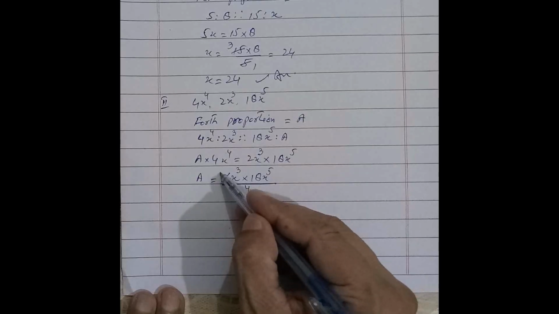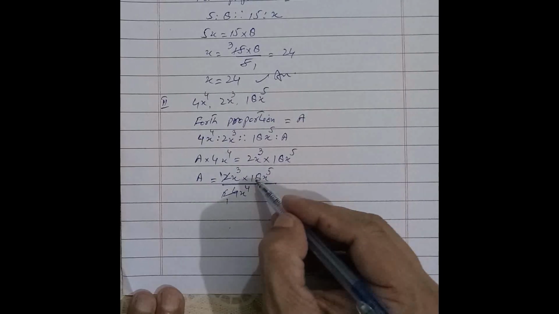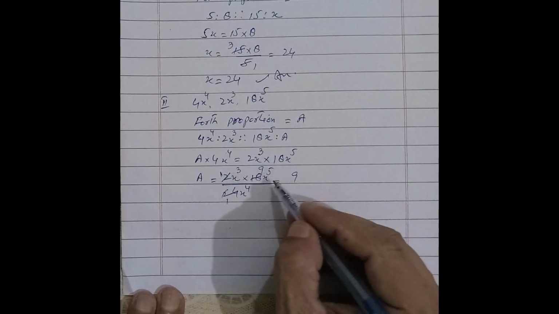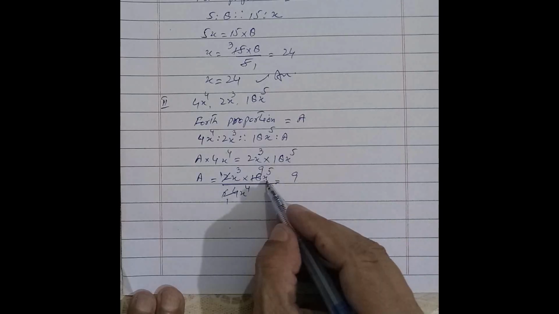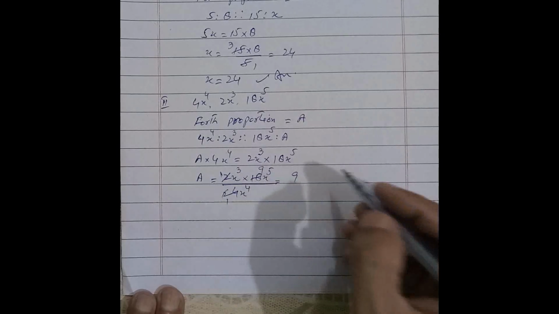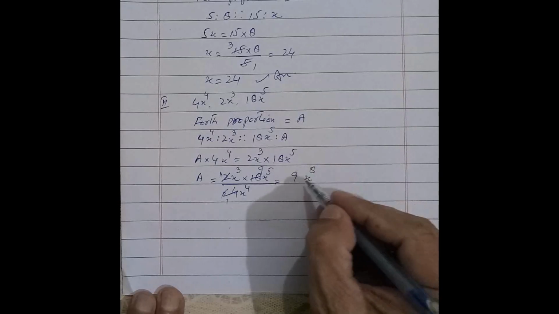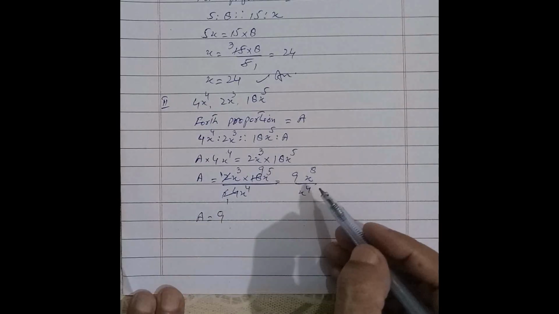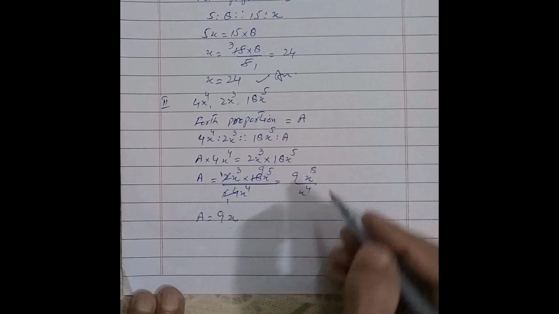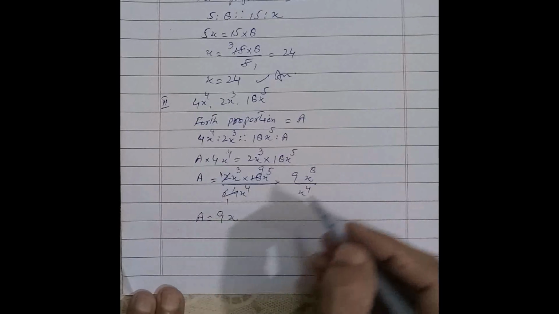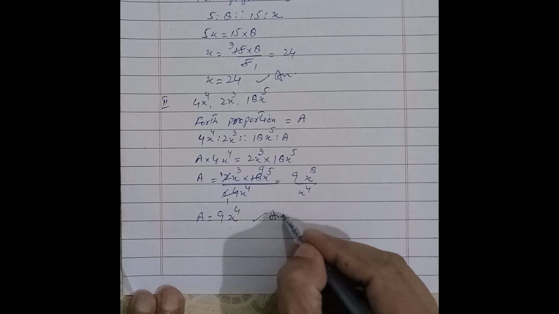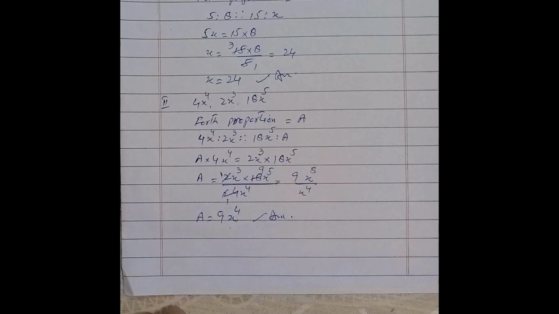When we simplify these, 2 ones are 2, 2 twos are 4, 2 ones are 2, 2 nines are 18, and we get 9x³ and x⁵. The base is the same, so the powers are added, we get x⁸ over x⁴. The a is 9x⁸ divided by x⁴. We subtract this, 8 minus 4 is equal to 4, and it is the second part of the question.